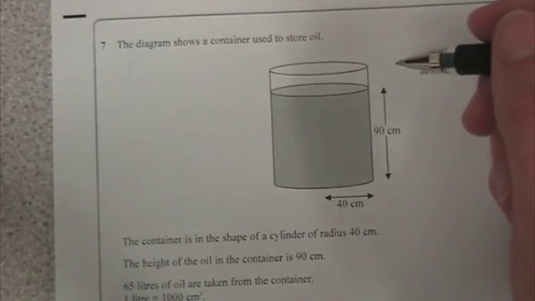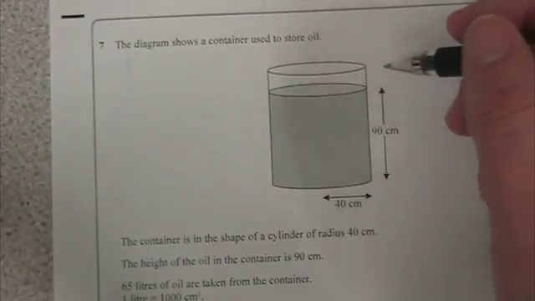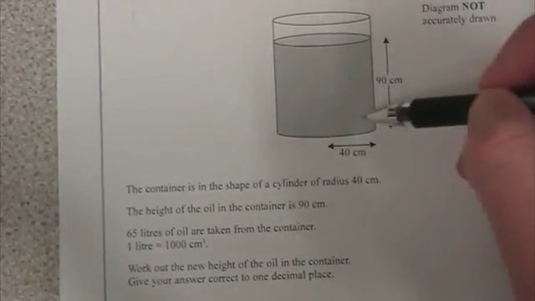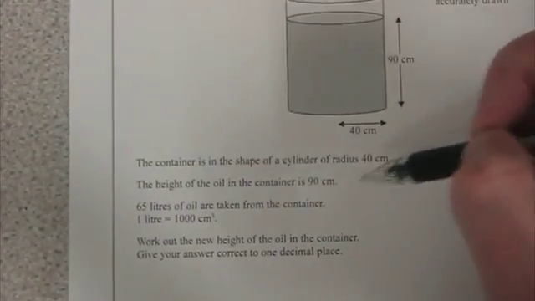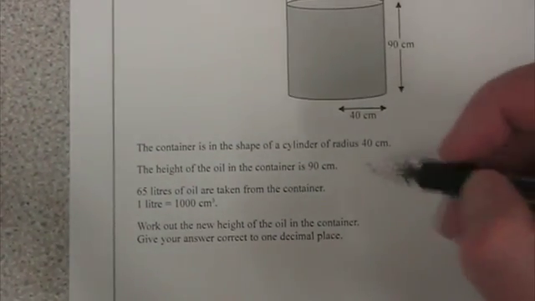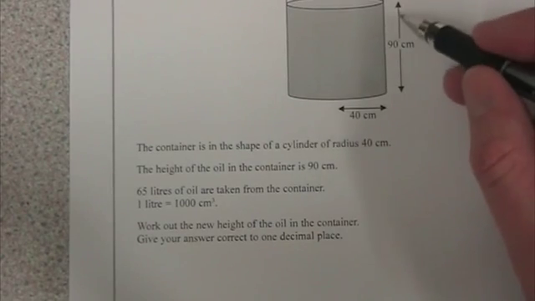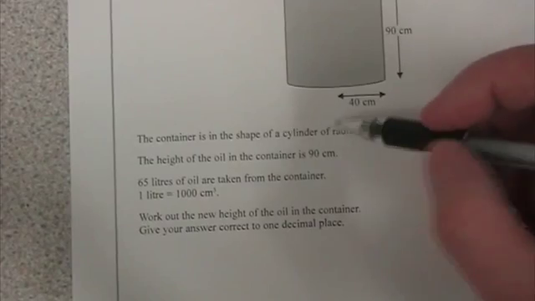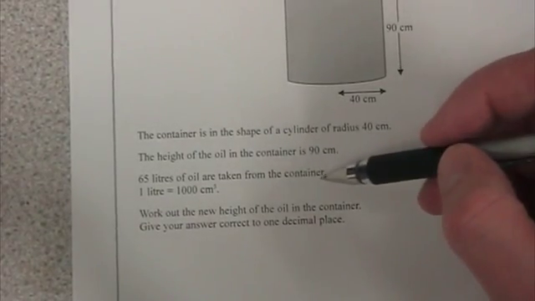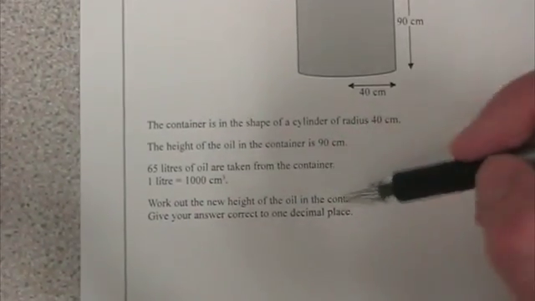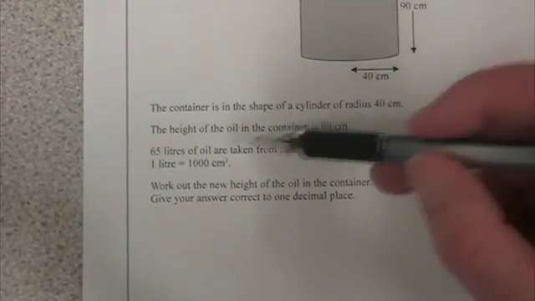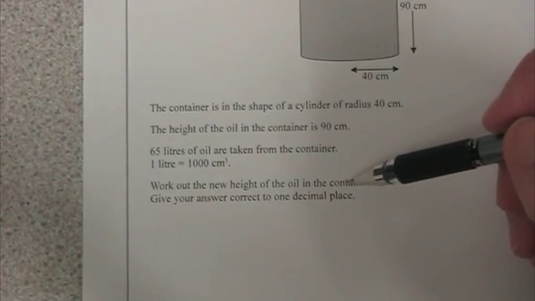Question 7. The diagram shows a container used to store oil. The container is the shape of a cylinder of radius 40 centimetres. You can see that here. The height of the oil is, okay, so that's just the oil, is 90 centimetres. 65 litres of oil are taken from the container. 1 litre is 1,000 centimetres cubed. Of course it is. Work out the new height of the oil in the container.